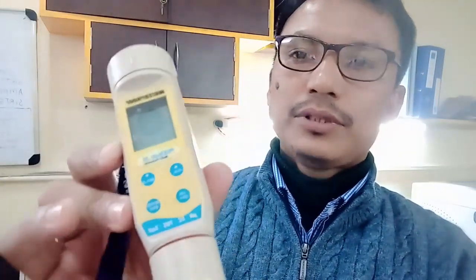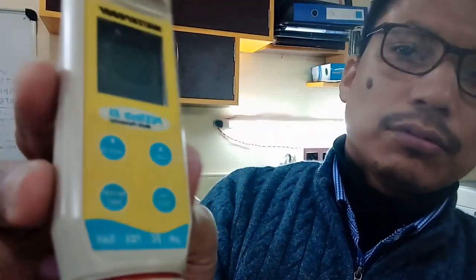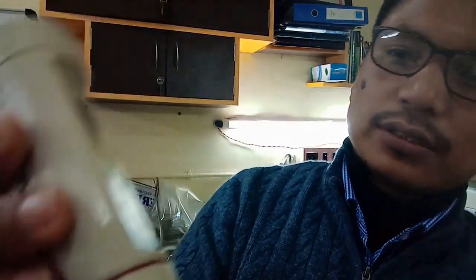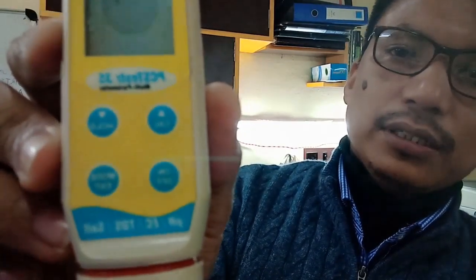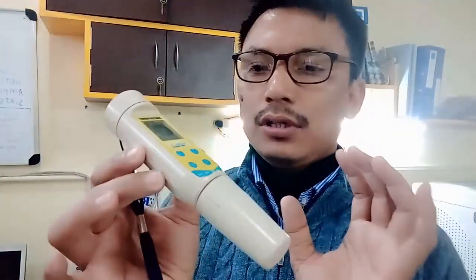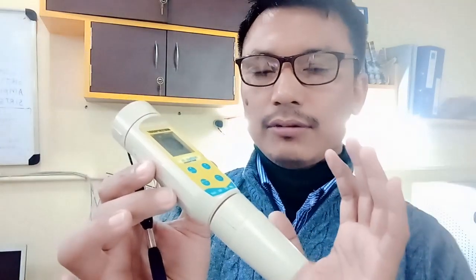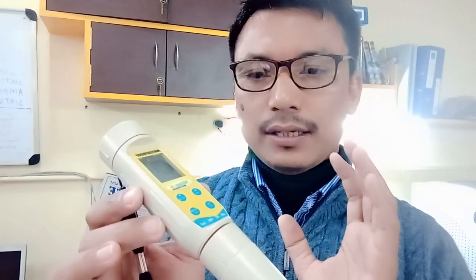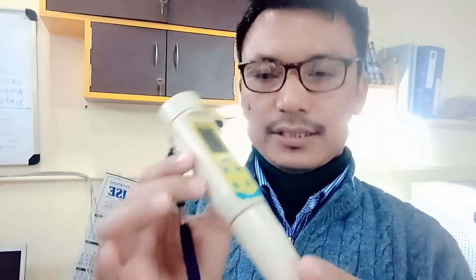So here you can see one of the devices, this portable device, which you can use. You can see the markings. First one is pH, second one is electrical conductivity, third one is TDS, total dissolved solids, and fourth one is the salinity. So in one device we can measure four parameters. So you can understand the portability and advantage we are getting using this device.